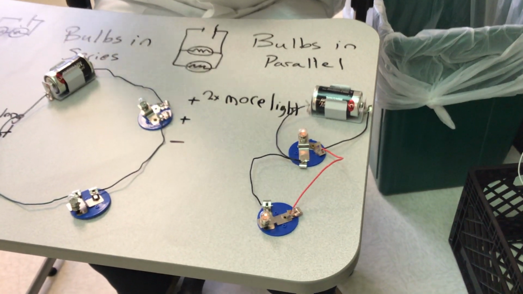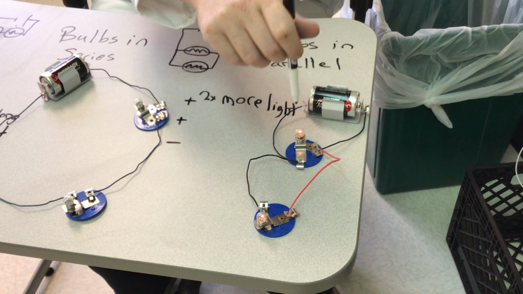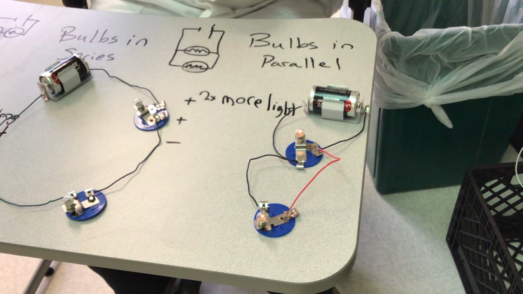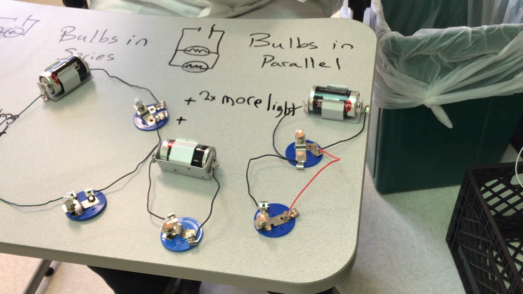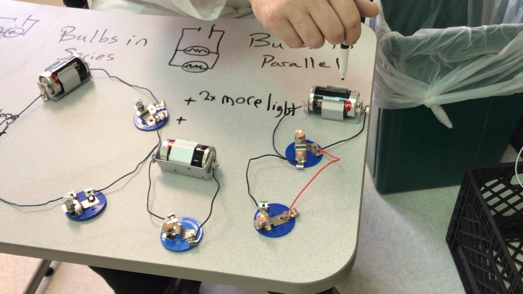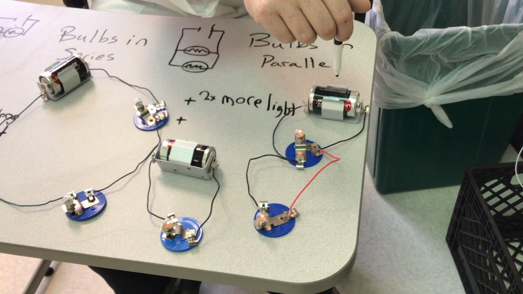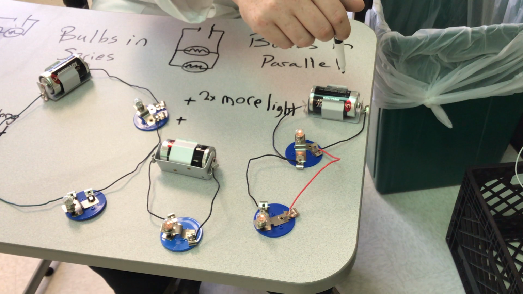This is a really hard one. If we have one cell and two bulbs at the equal brightness of our standard, the negative is this cell is sending one complete standard circuit worth of energy and another complete standard circuit.